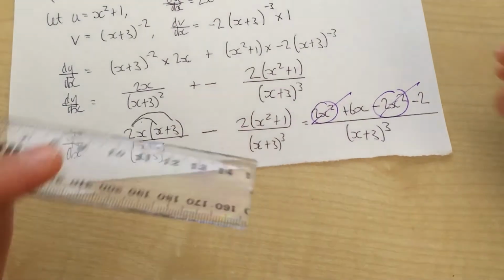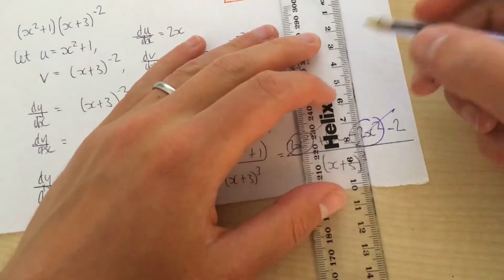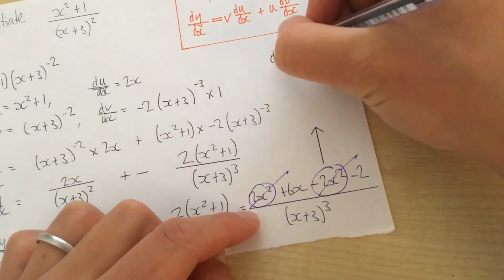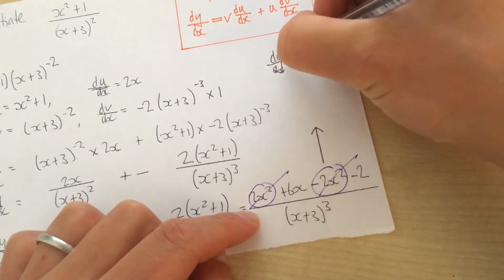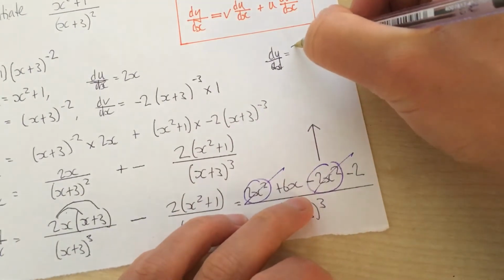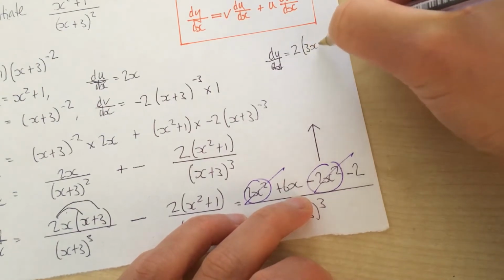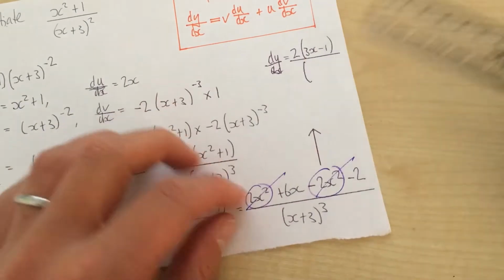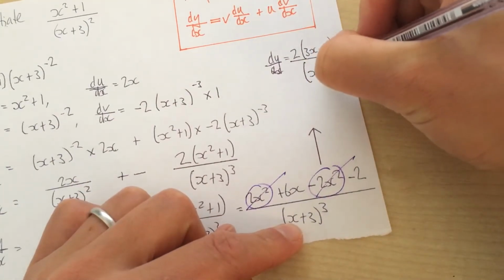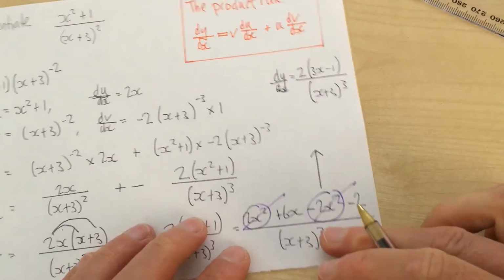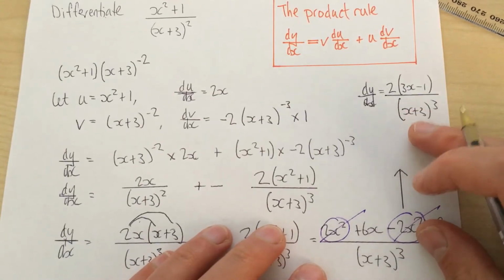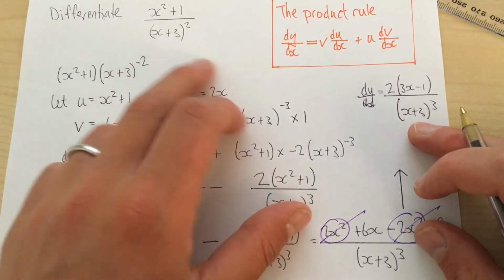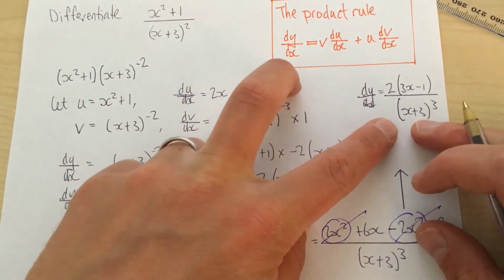And if we want to really tidy it up, I'm just going to squeeze it in here because I can. Our final result for dy by dx will be 2 brackets (3x minus 1) as our numerator, that's factorized, all over the cube of (x plus 3). So there's the result we're after. That's this original one differentiated. Now we use the quotient rule and we'll check if we get the same answer.